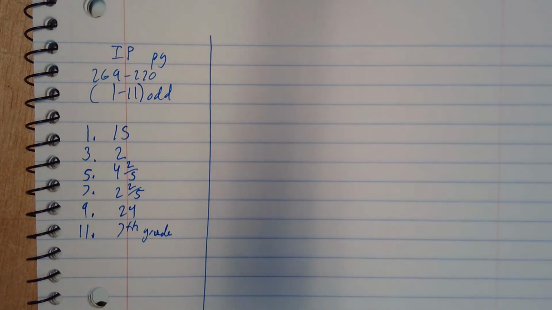Number 1 is 15, number 3 is 2, number 5 is 4 and 2/5, number 7 is 2 and 2/5, number 9 is 24, and number 11 is 7th grade. Keep in mind, these are all mixed numbers. I don't want to see any improper fractions on the quiz, just a quick reminder.